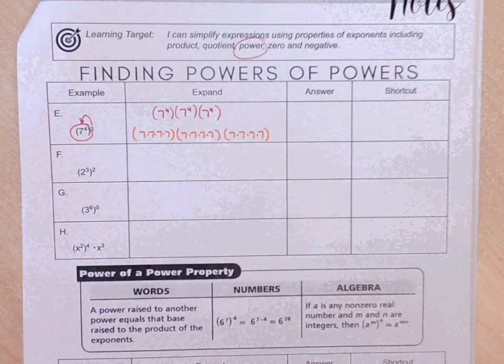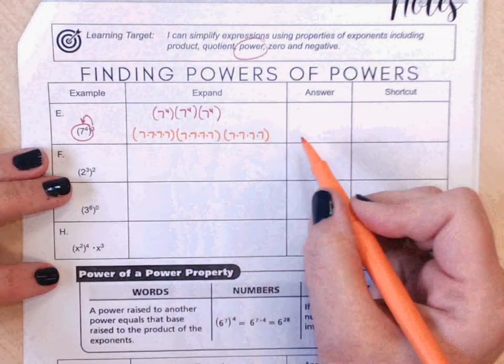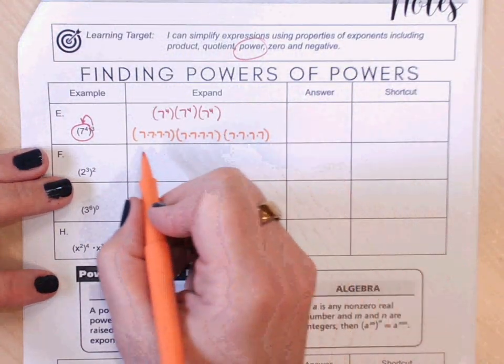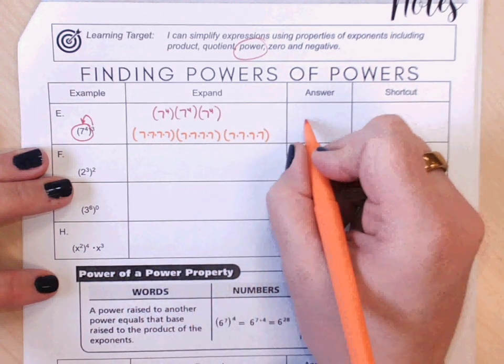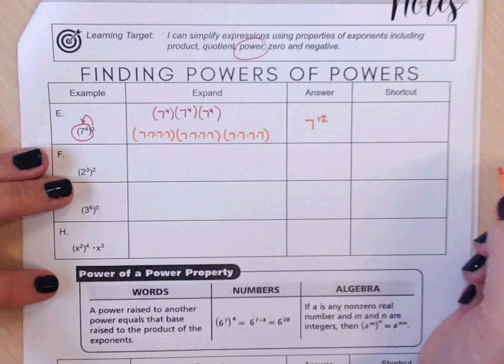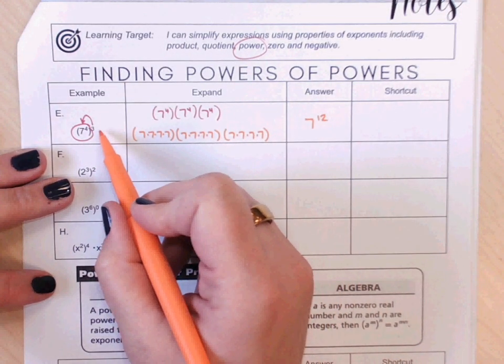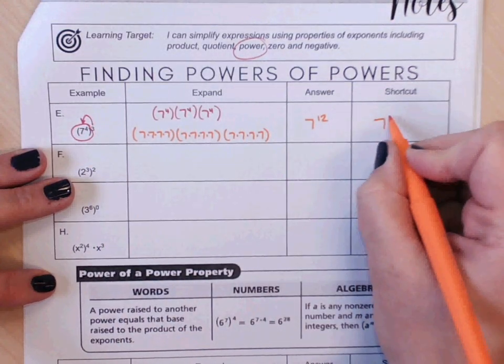Now, that's going to give you a very, very large number in your calculator, but I don't care what the actual number is. I care that you understand how we can simplify this. How many 7s do I have all together? There's technically 12. But the shortcut is when we use the power to power, we can just multiply the exponents.